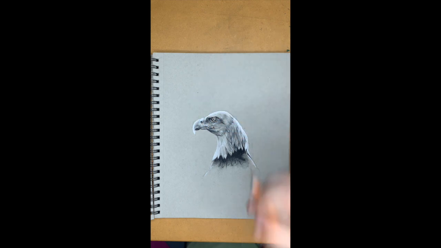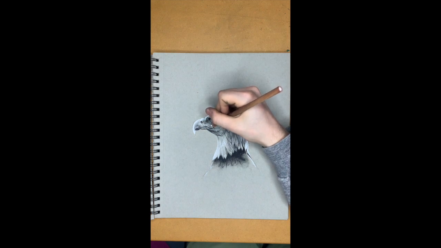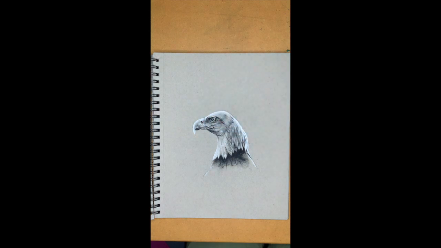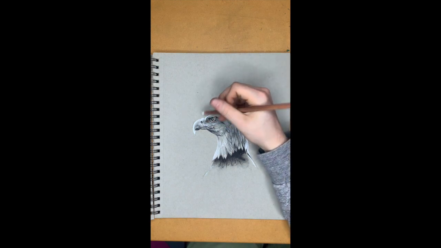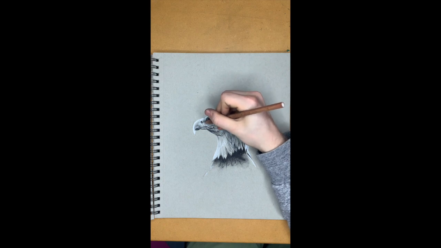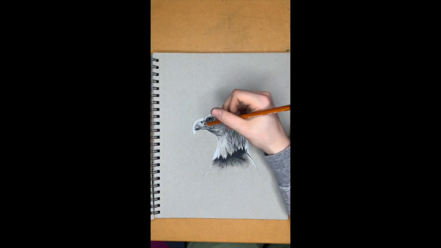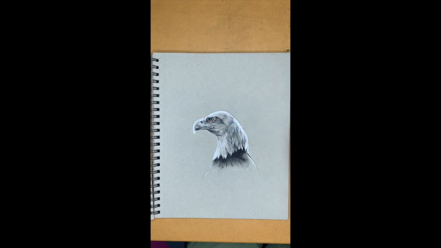All right. Then we'll pull out some of that shadow with the white. We can pull it out and blend it out a little bit. Awesome, that's looking pretty good. We can add in some of these finer feathers with white. You could also do it with the black, because whenever there's going to be that highlight, there's also going to be that shadow. So you could do either or.